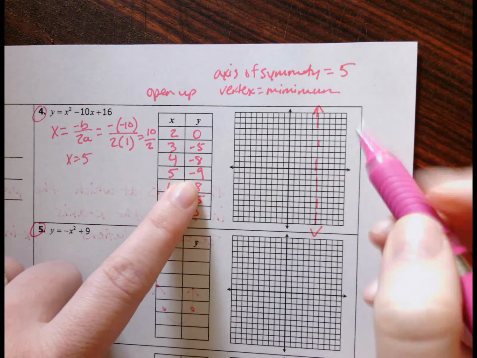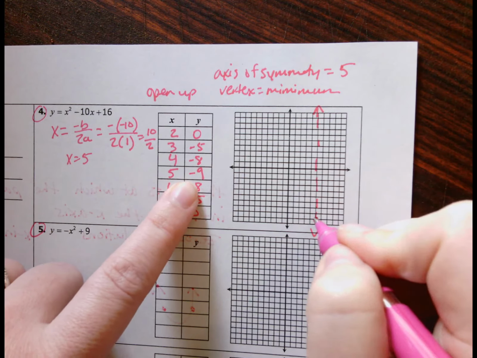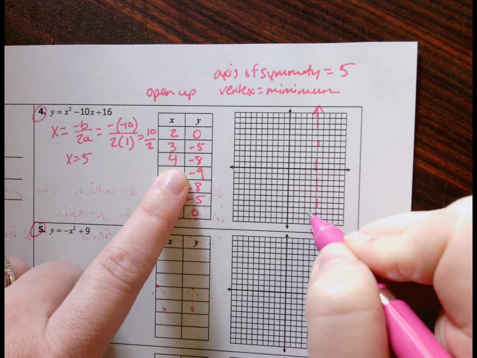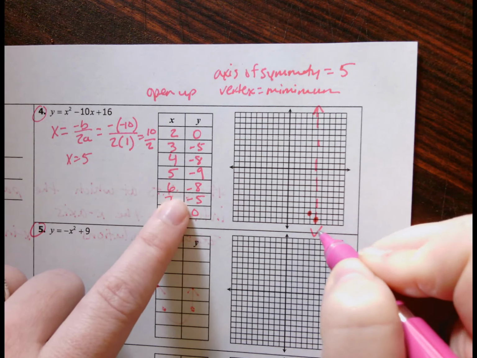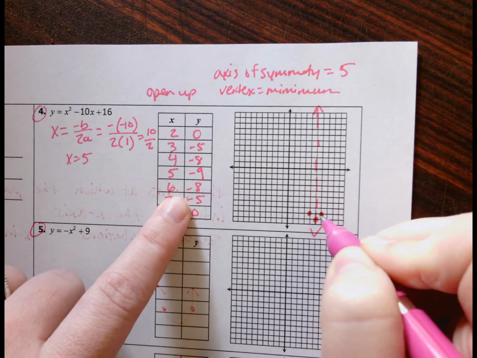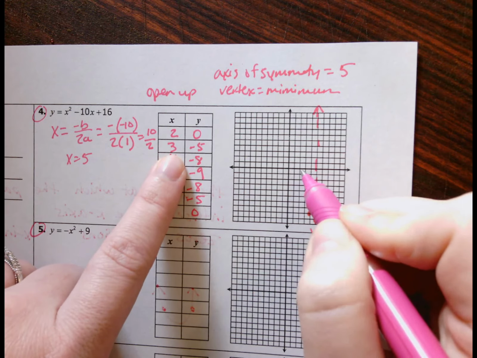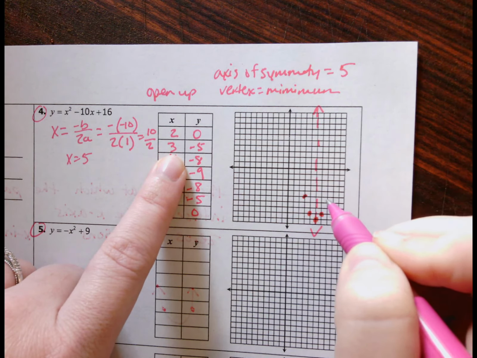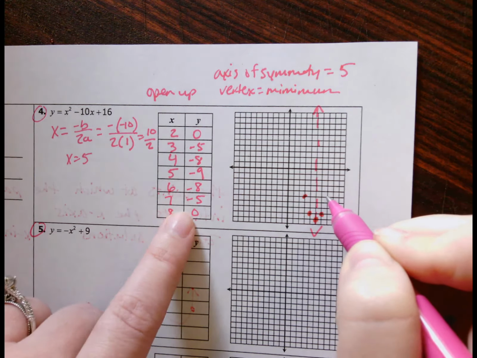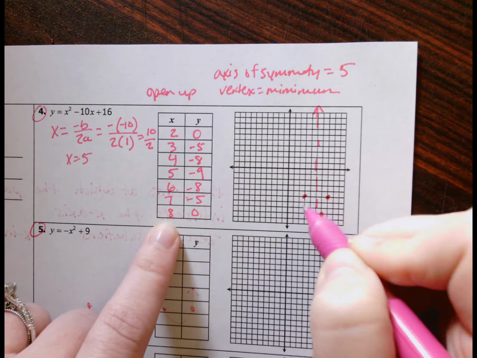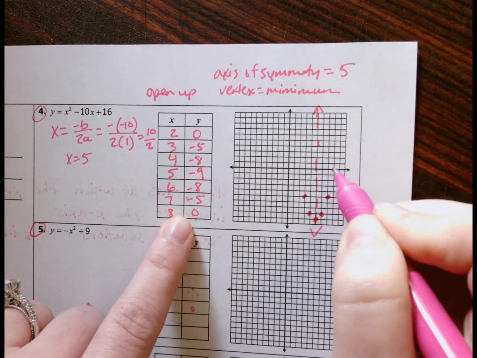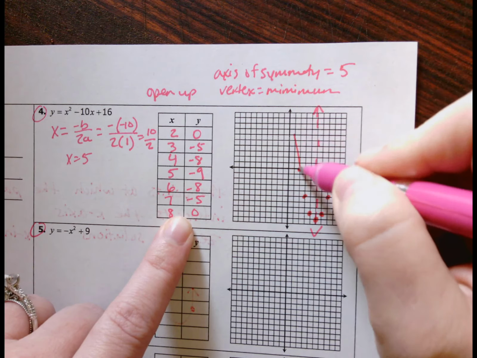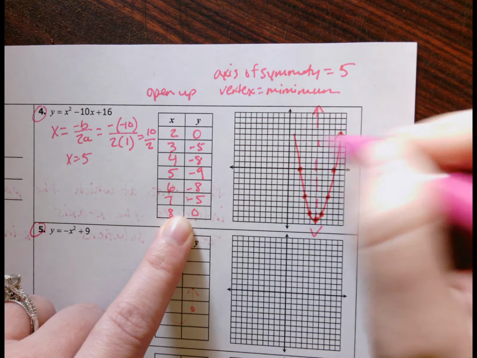Our vertex, or our minimum, is at negative 9. And then we can plot these other points. So 4 is negative 8. 6 is also at negative 8. 3 is at negative 5. And 7 is also at negative 5. 8 is at 0. And 2 is also at 0. And then we can draw our parabola from there.